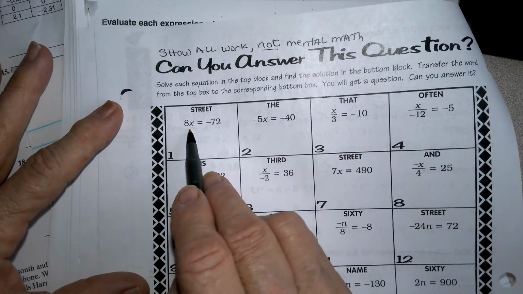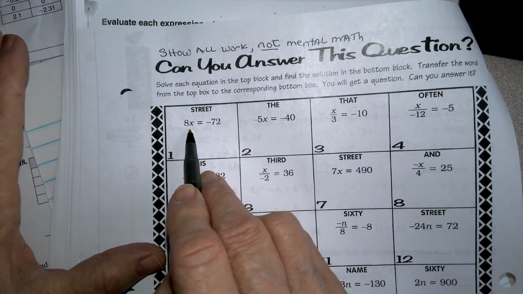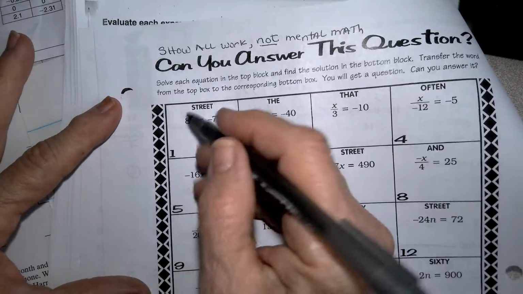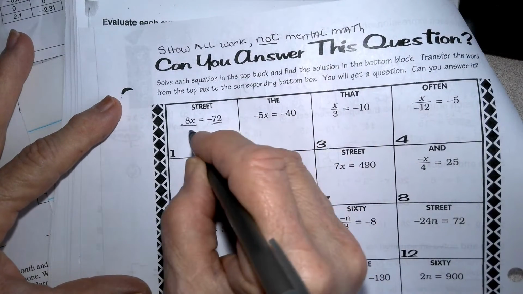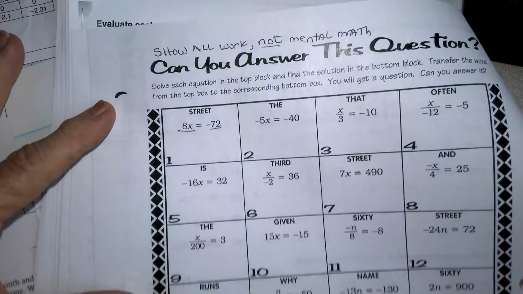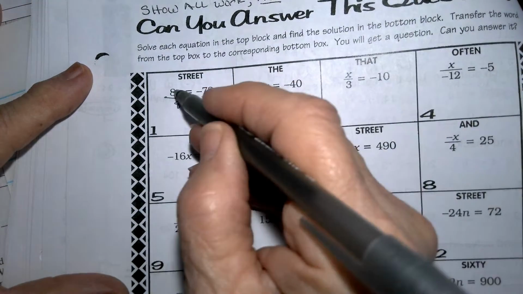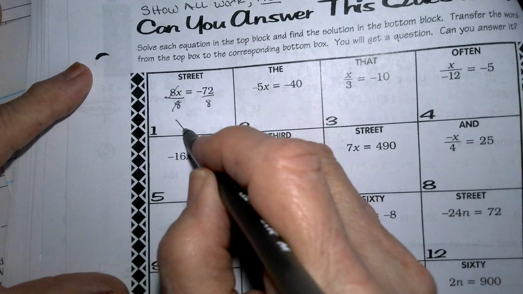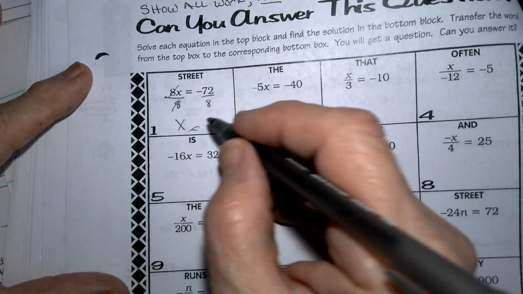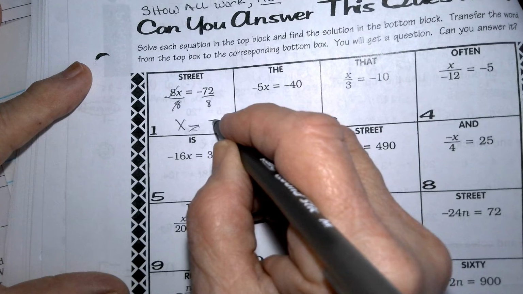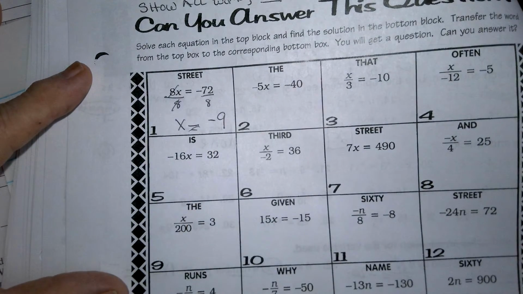So how do I get rid of multiplication? What is a division? So you're going to show me your division. And what are we dividing by? 8. We're dividing by the 8. Crosses out. And x is equal to what? Negative what? Negative 9.